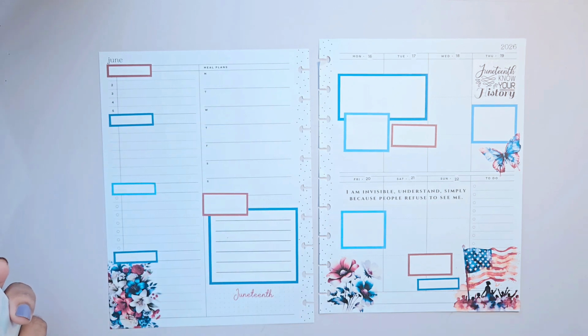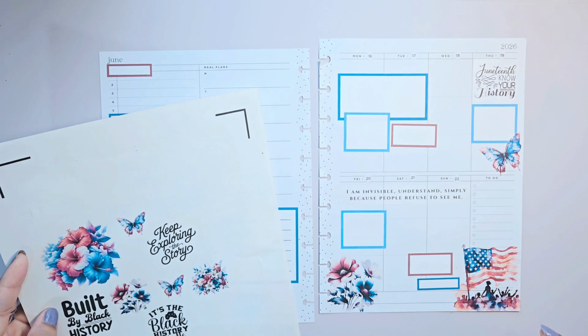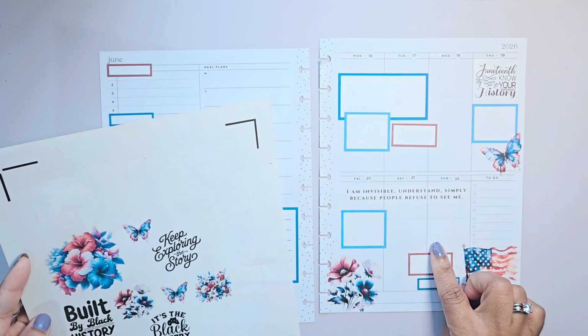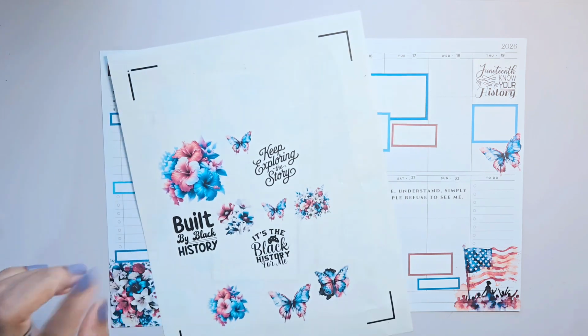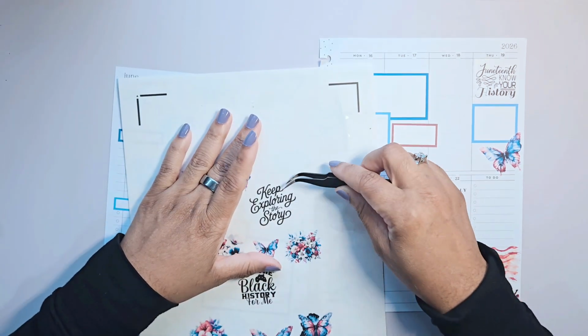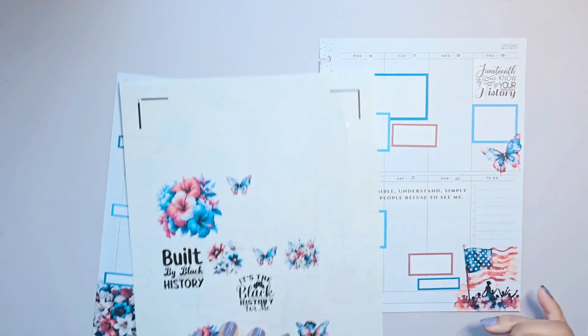Let's see. I definitely need something here, though. I just don't know what it is, because we have this quote here. You know what? I am going to put a quote here. I'm going to go ahead and put, "Keep exploring the story," because I'm talking about it, and I think that's an important part of history.